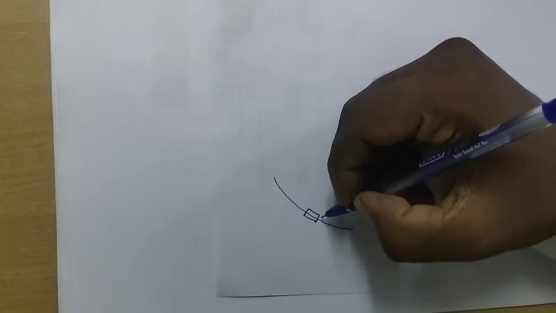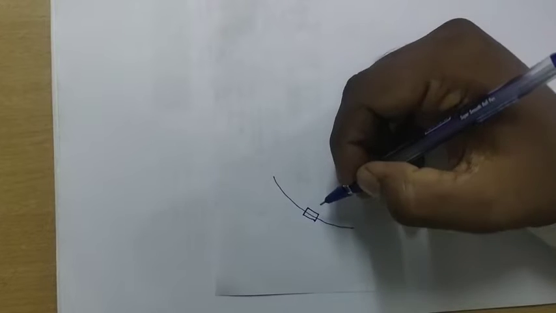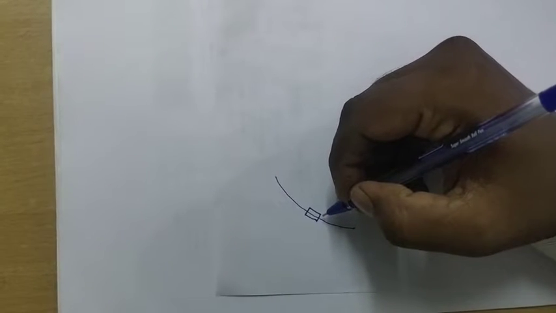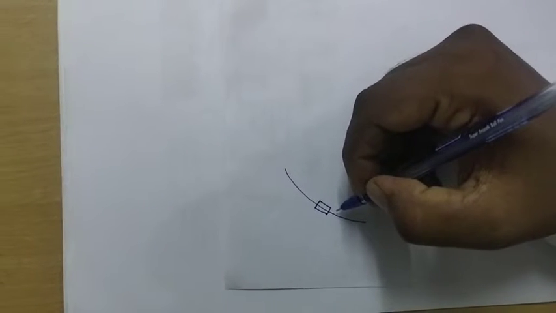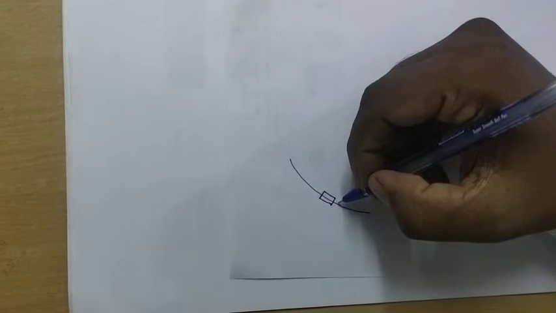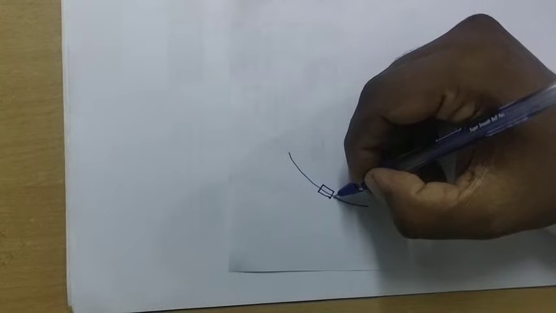So in this streamline, what are all the forces? I already told you that. Especially in Bernoulli's equation, we are dealing with the streamline which has no viscous effect, right? So no viscous effect means, what are all the other forces except viscous force acting on this fluid particle?